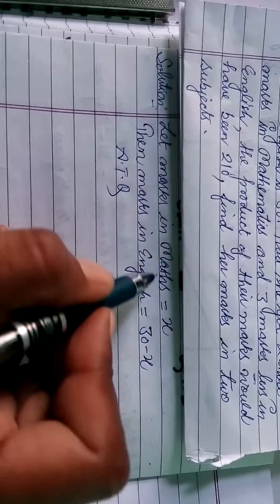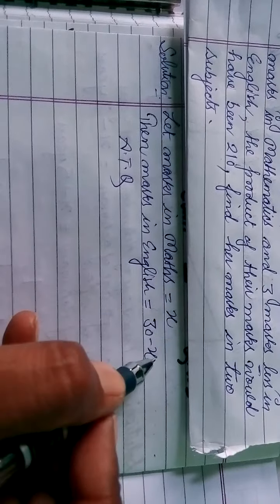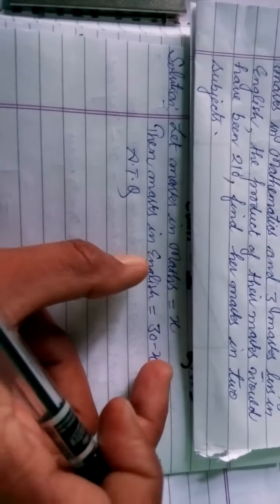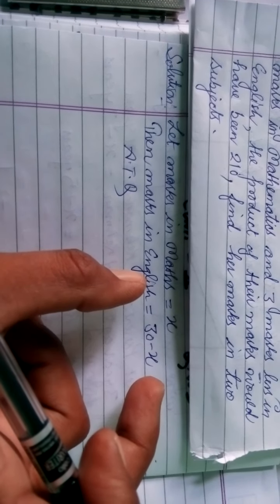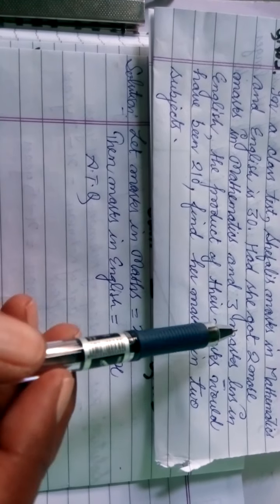And we have considered the marks in maths is x, so the marks in English will be total marks minus marks in maths, okay. So this is the supposition, how we can suppose. And now let us move towards the condition.